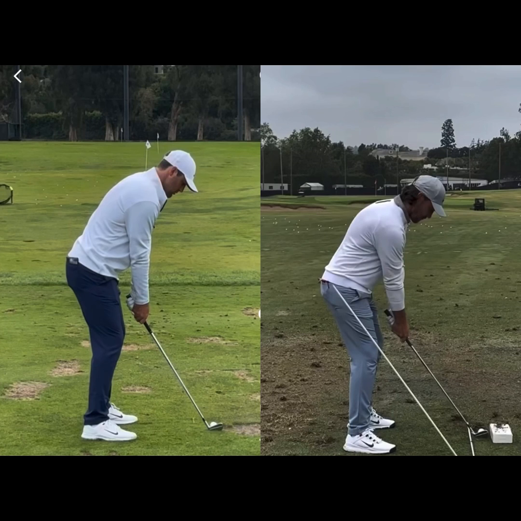So we're going to look at setups here. We've got Scottie and Tommy. Now, obviously, a little bit of height difference. Scottie's over 6 foot. Tommy's just under or just on the 6 foot number. So we're going to see Tommy is going to be bent over a little bit more here compared to Scottie. But the difference comes in their takeaways and in their downswings.